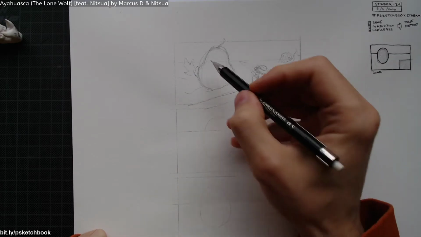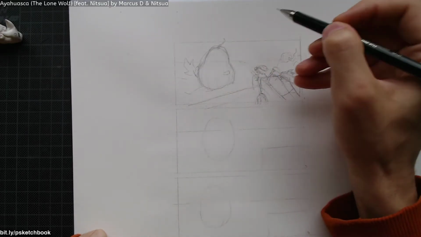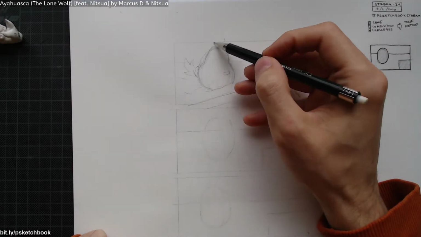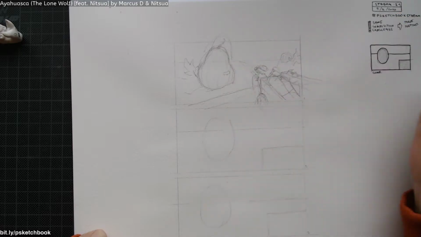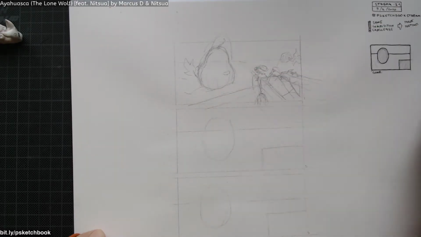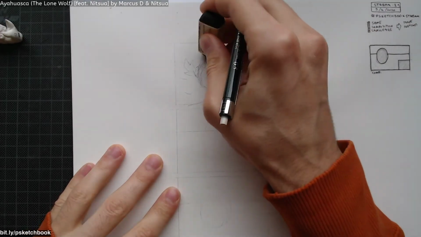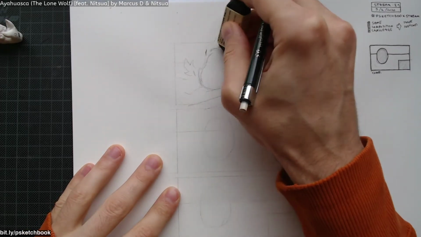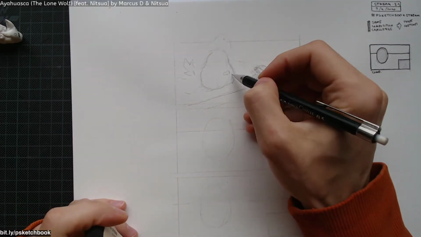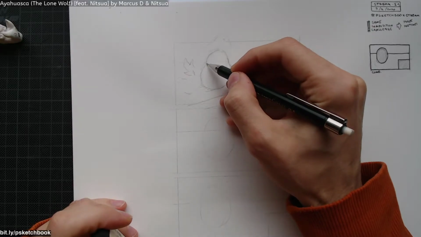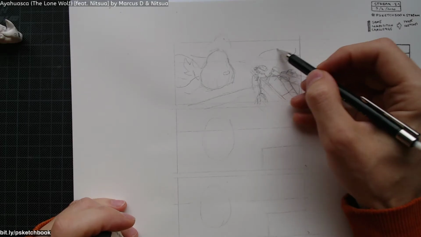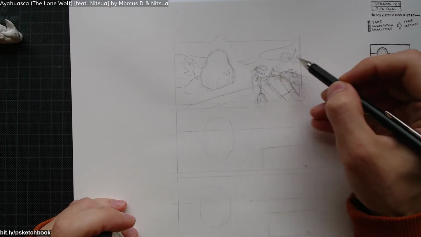So we can have something like that. Maybe this thing is even bigger. Yeah, that's going to be too big. Then I think I actually will make it smaller. Because it's in the distance, I want it to look a little further away. And there are all these green vines everywhere.